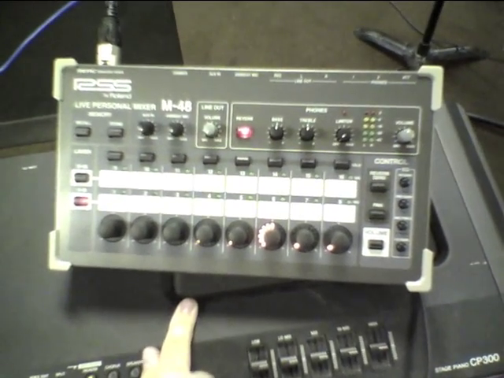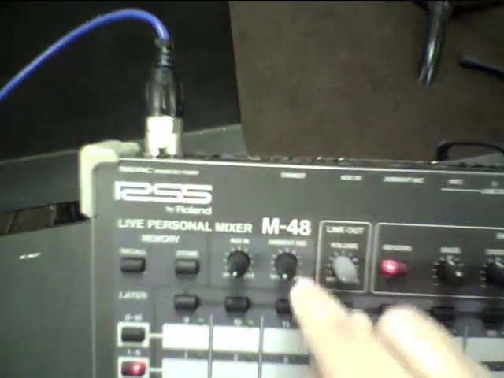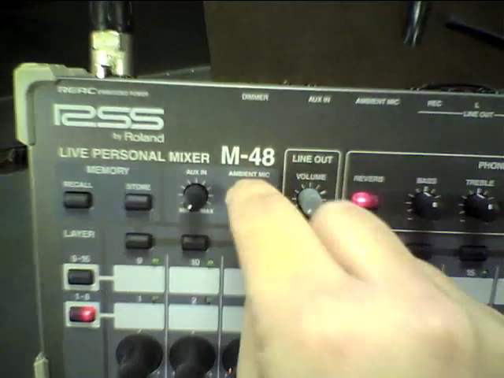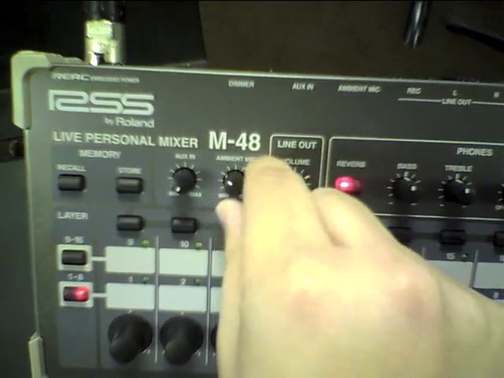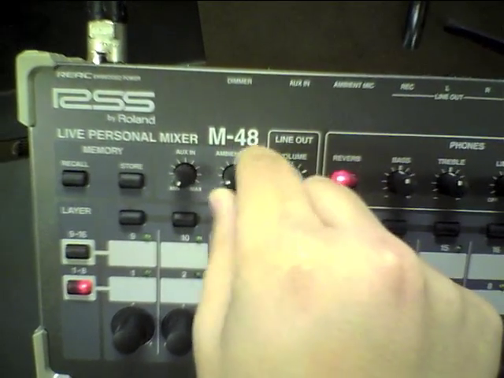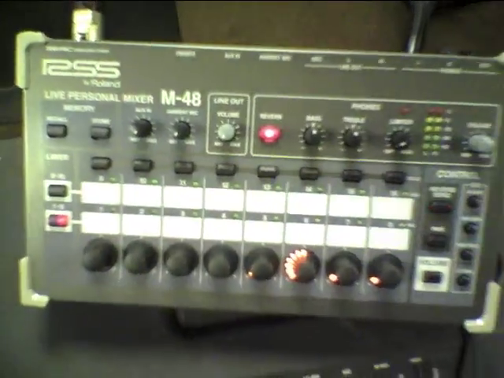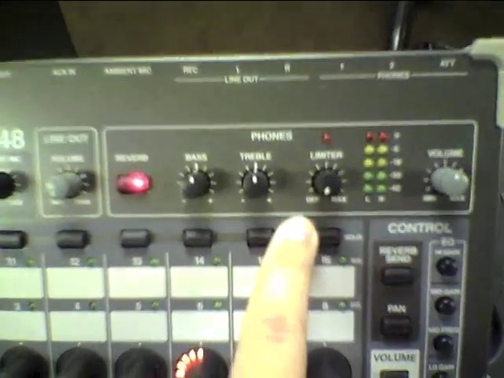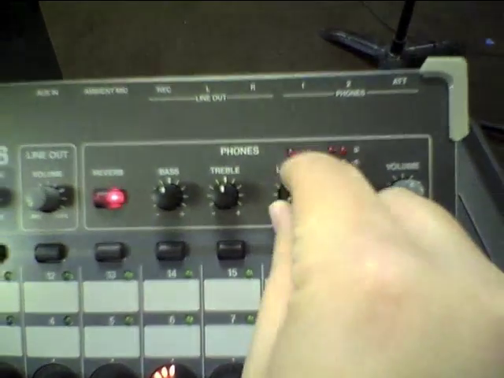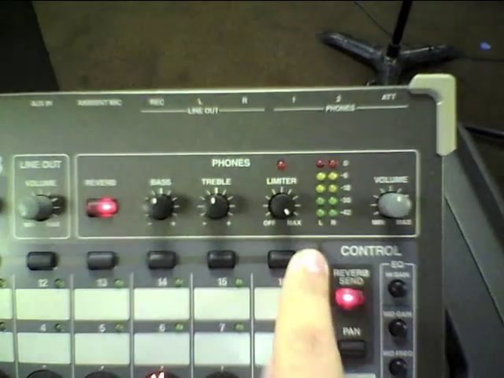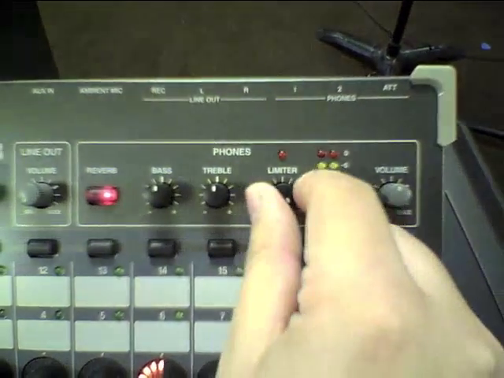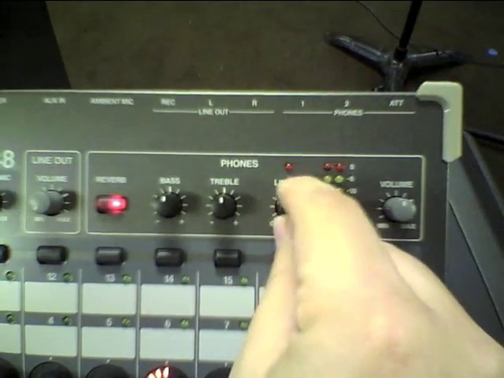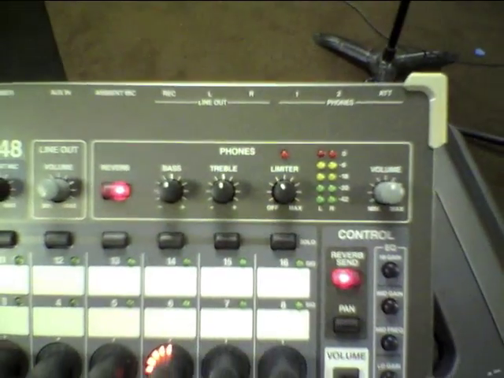Your ambient mic, if you want to turn that on, is right here, ambient mic. You can just turn that volume up and down per your own personal preference. Your limiter over here, all the way to the left means that it's off. If you turn it all the way to the right, that means you won't hear anything. So you want to make sure you have a nice middle ground depending on where you want your limiter set at.